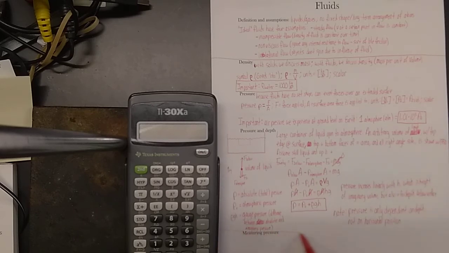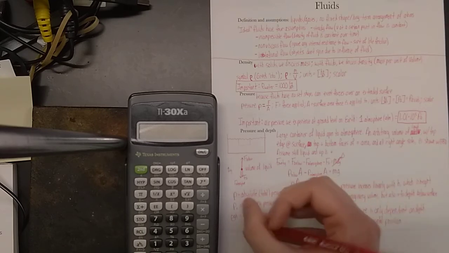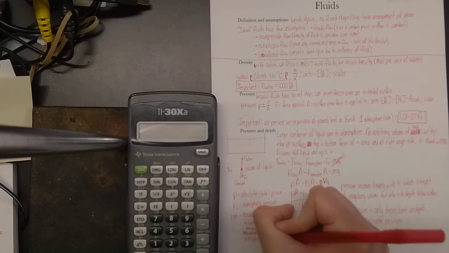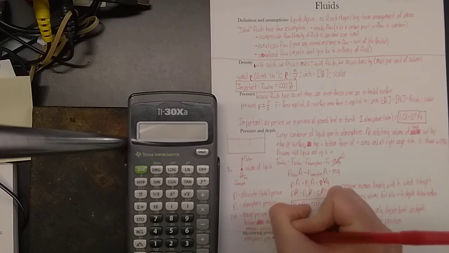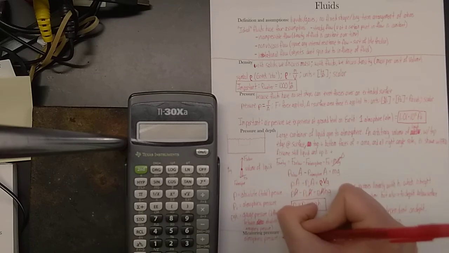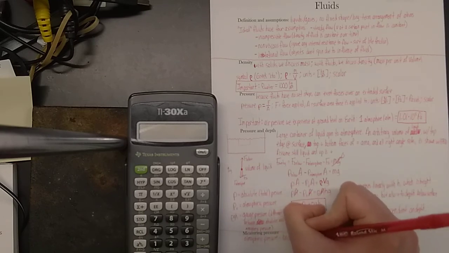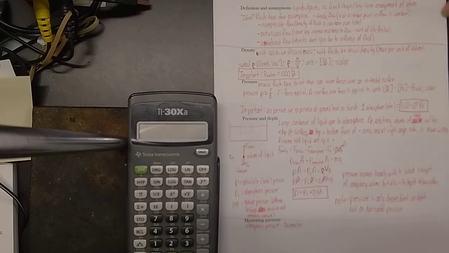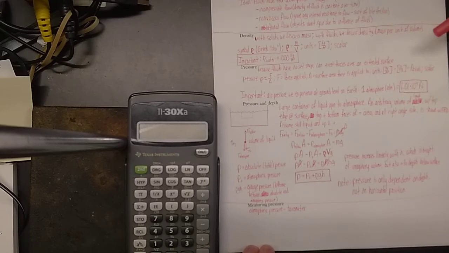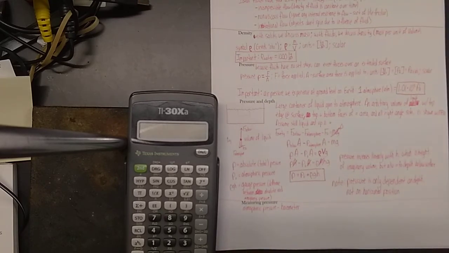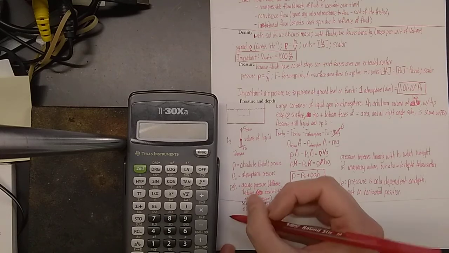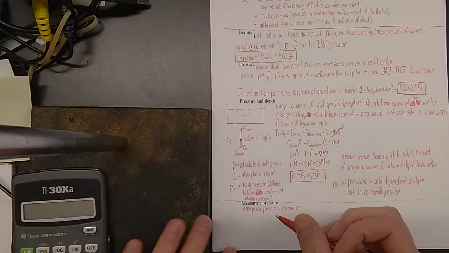I want to very briefly talk about two different ways that we can measure different types of pressure. The first one is atmospheric pressure, and that's measured by a barometer. I'm going to draw a very, very simple barometer to start off here. Let's make that a little clearer. Okay, I'm going to draw a very, very simple barometer.